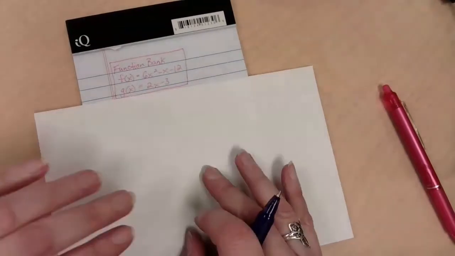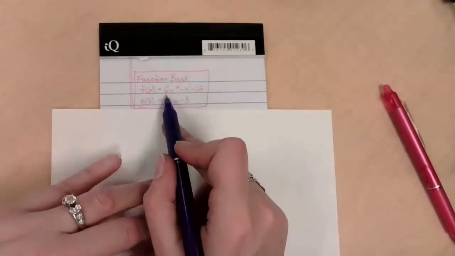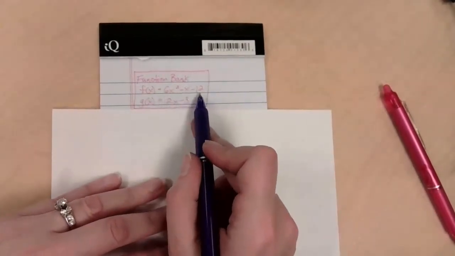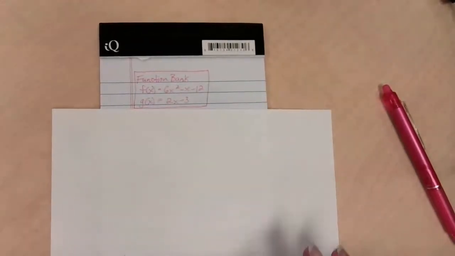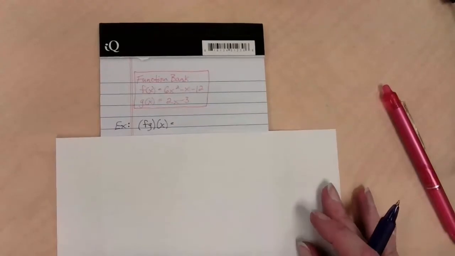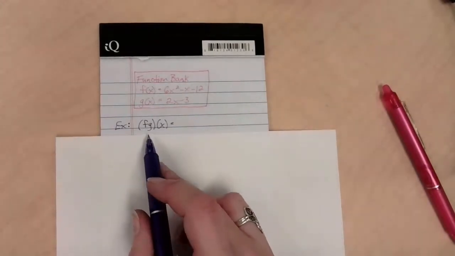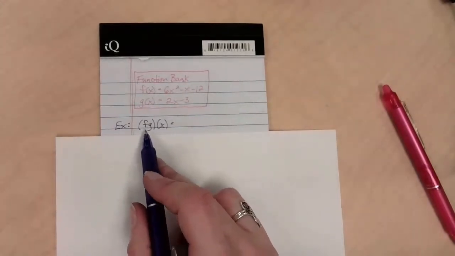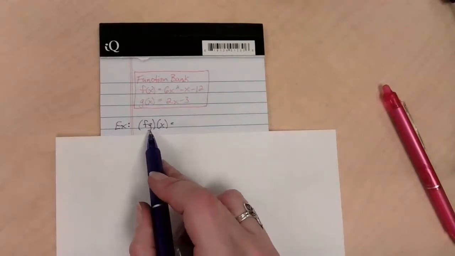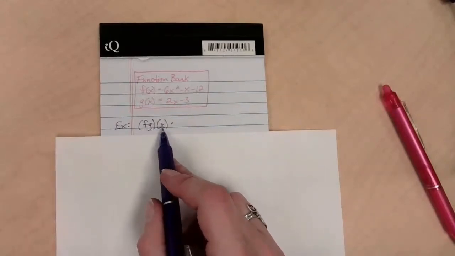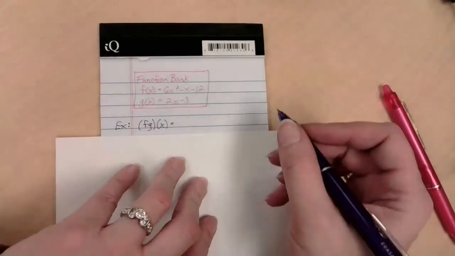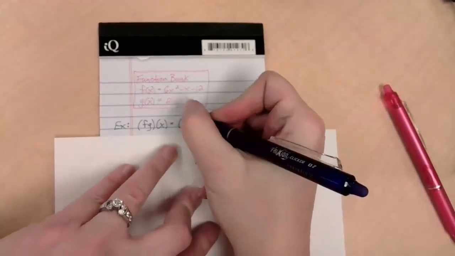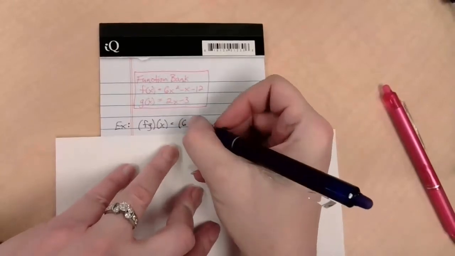Alright, I've got another function bank for us here. This one, our functions are going to be f of x equals 6x squared minus x minus 12, and the second one is g of x equals 2x minus 3. So we're going to pull from that function bank for our next example here. What does this look like? Well, we know this is function notation, so this is f times g of x. This is asking us to multiply our functions together.